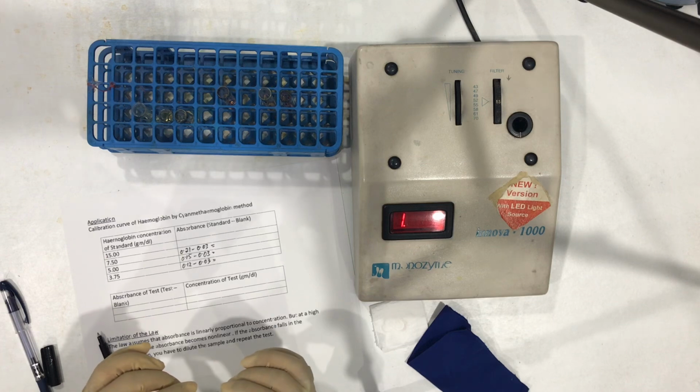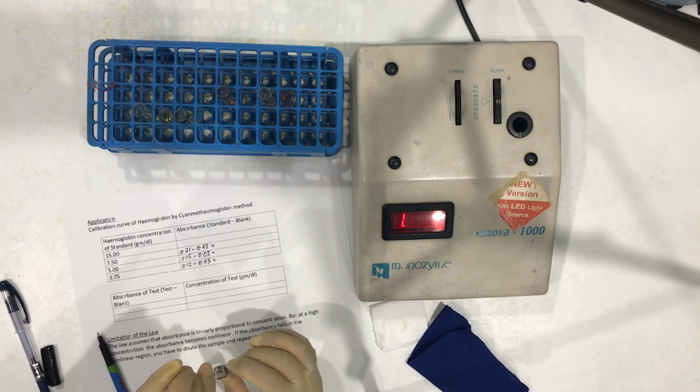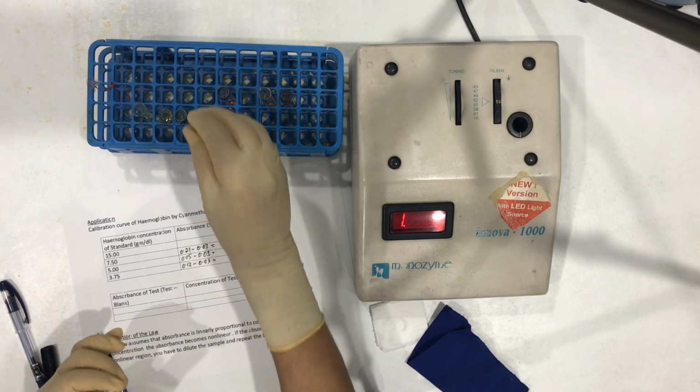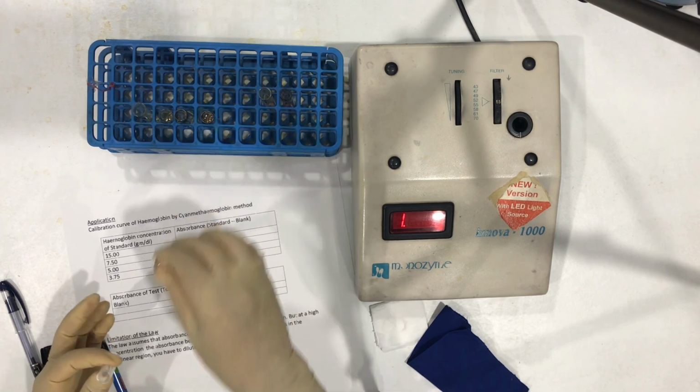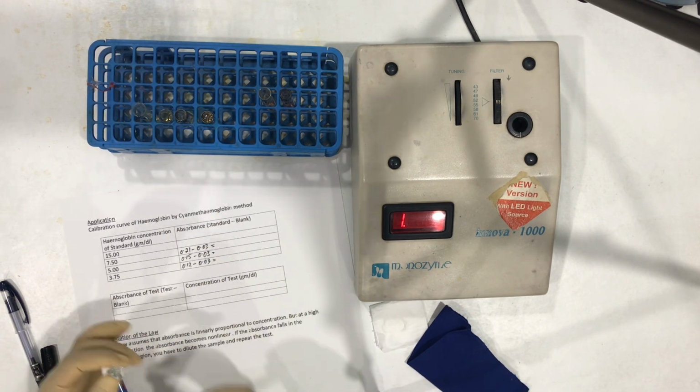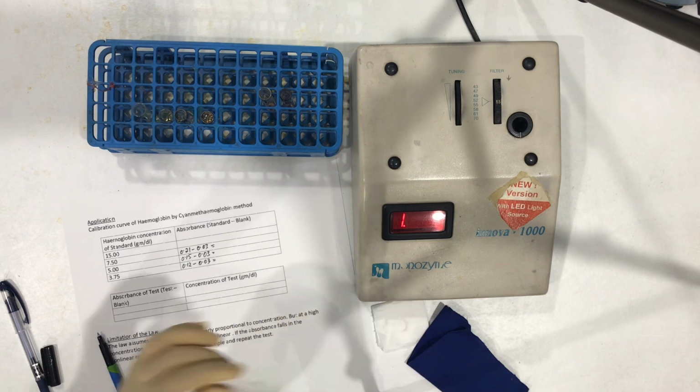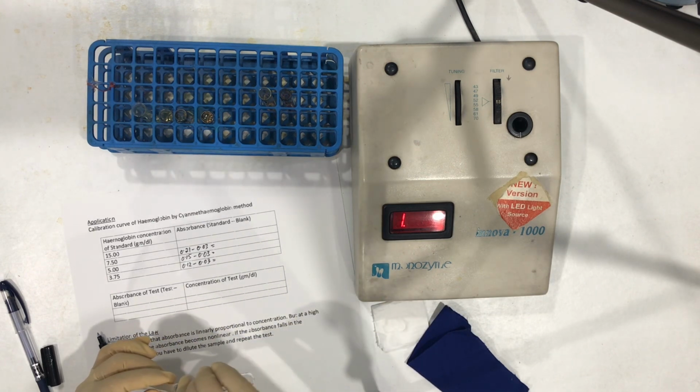Now let us take the absorbance of our last standard, that is 15.0.